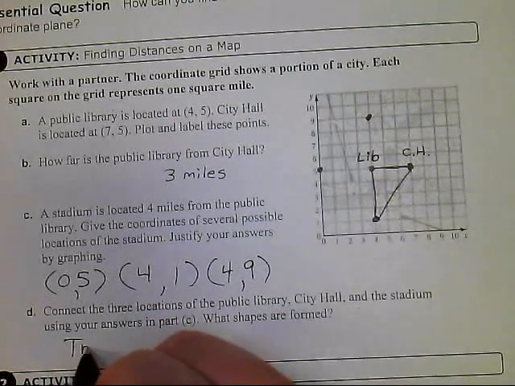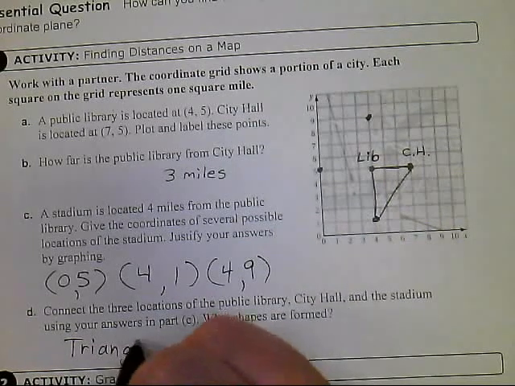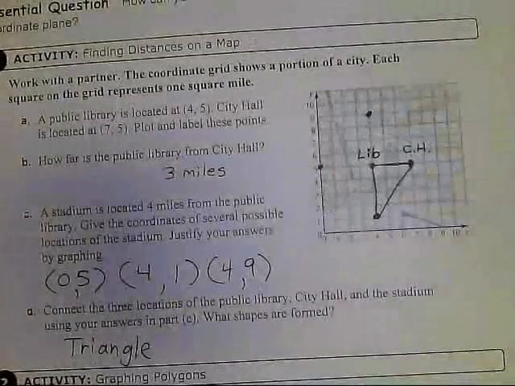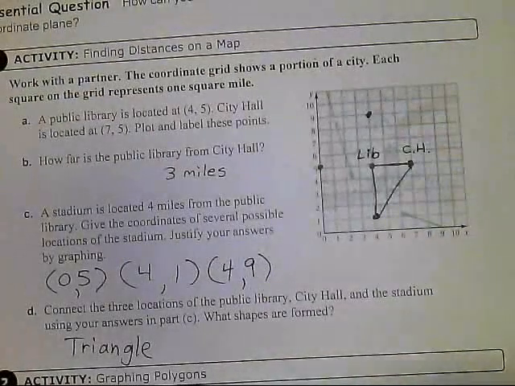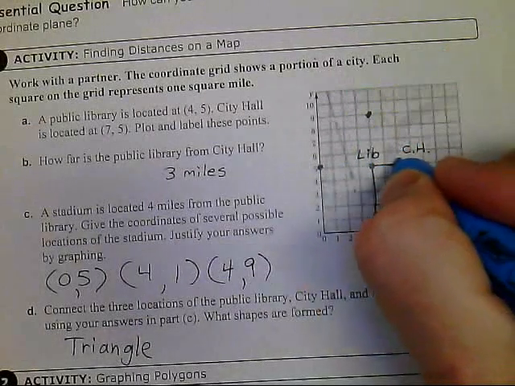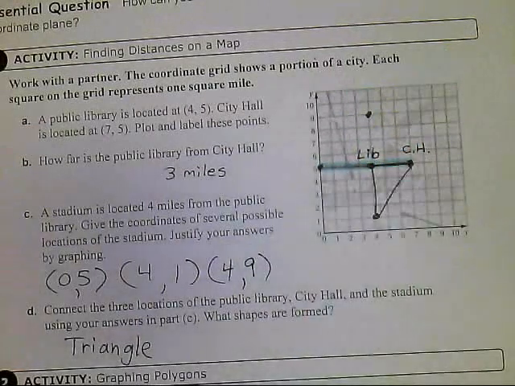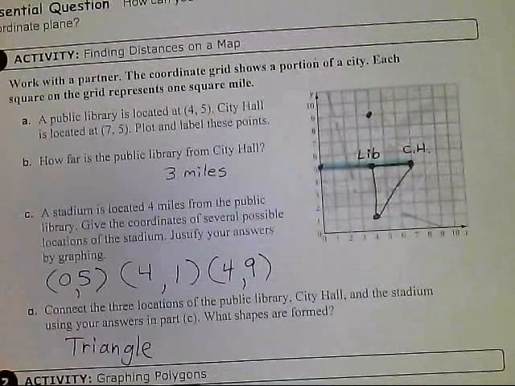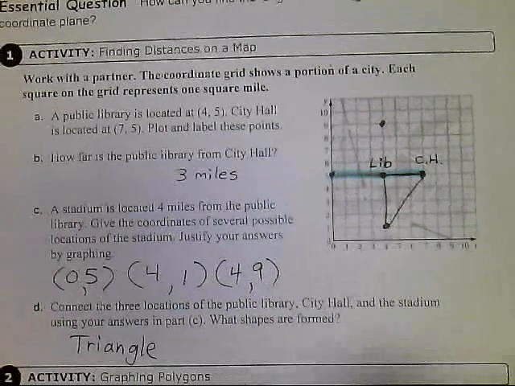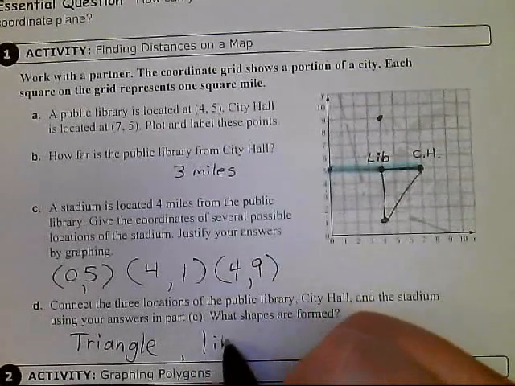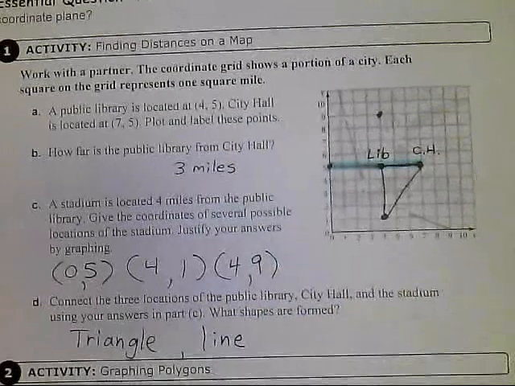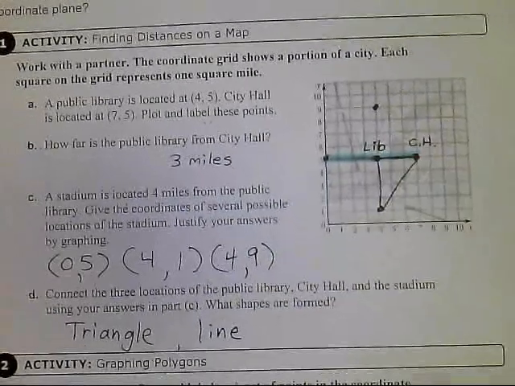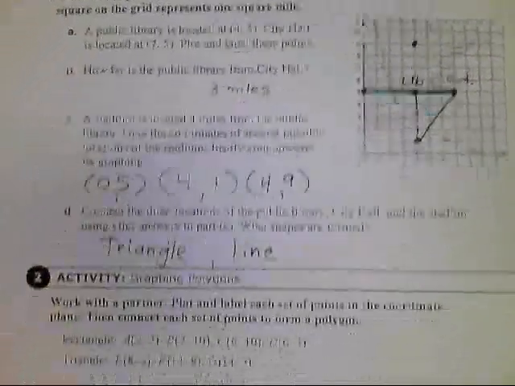Okay. And I'm going to go ahead and use a highlighter. It's probably going to smear my black ink here. And connect the City Hall, the library, as well as the other location for City Hall. And you can see that just makes a straight line. All right, those are the shapes that I can form. I could have formed another triangle as well. All right, so we're going to move on to the next activity.